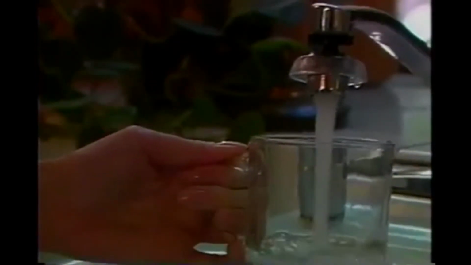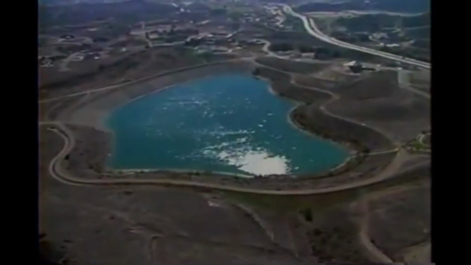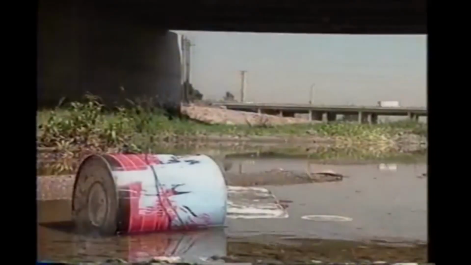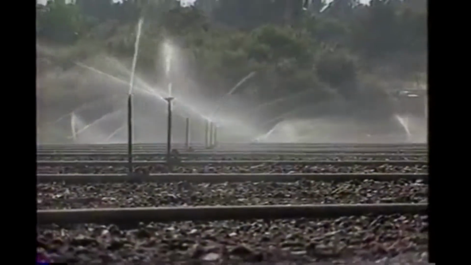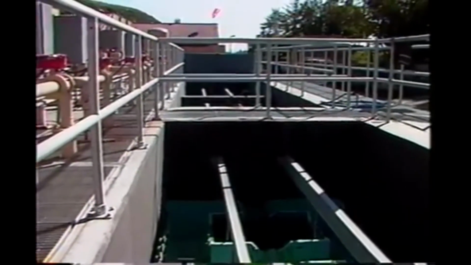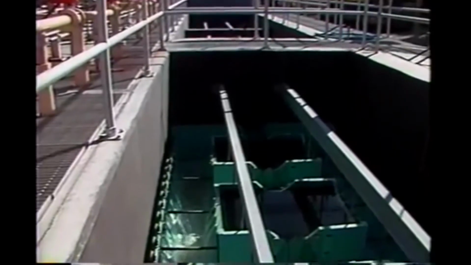Conservation is one method. Using less water whenever possible. Building dams, reservoirs, and aqueducts. Cleaning up polluted water. And recycling water, especially for irrigation. Desalination, or desalting, is another method of increasing the supply of usable water.